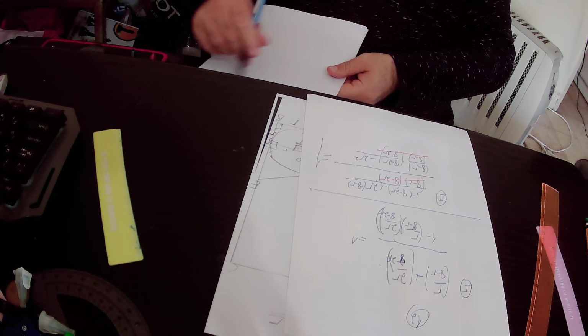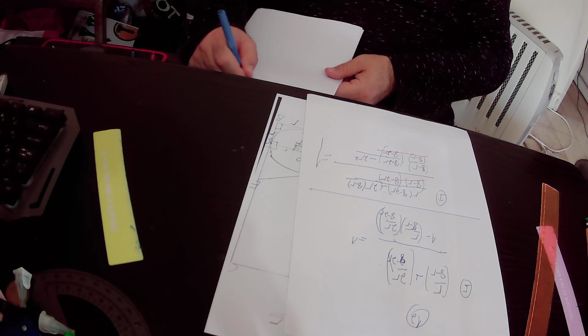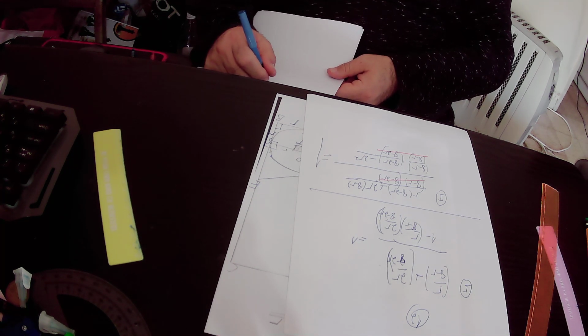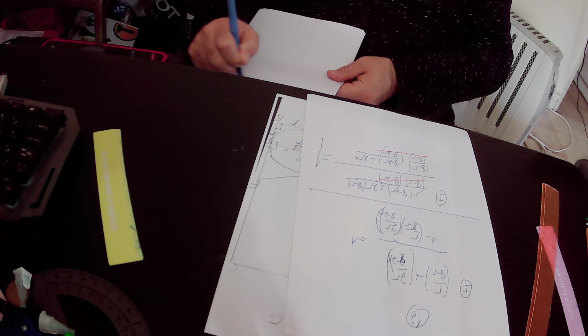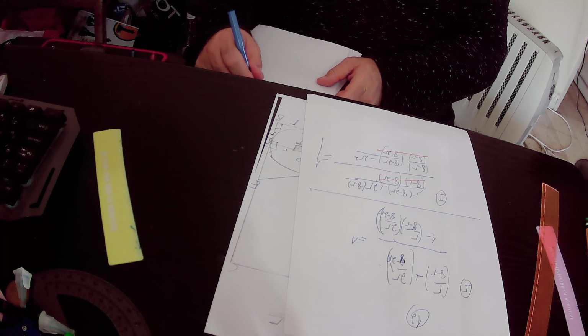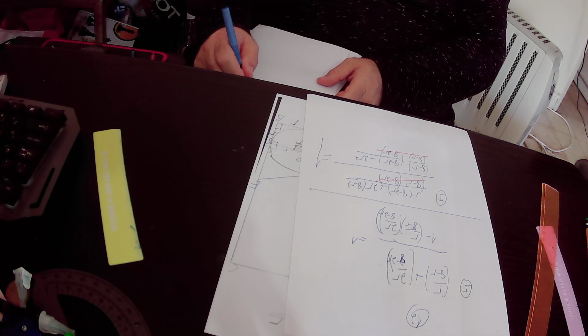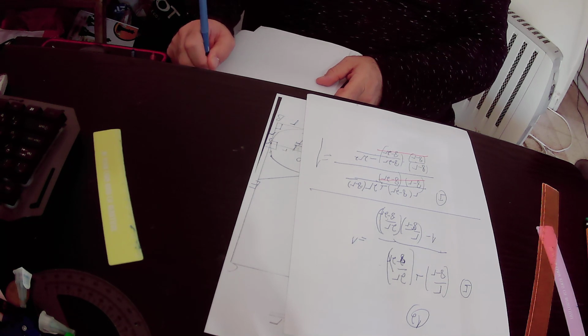We are left with r times 8 minus 2r plus 2r times 8 minus r over 8 minus r times 8 minus 2r minus 2r squared equals 1.